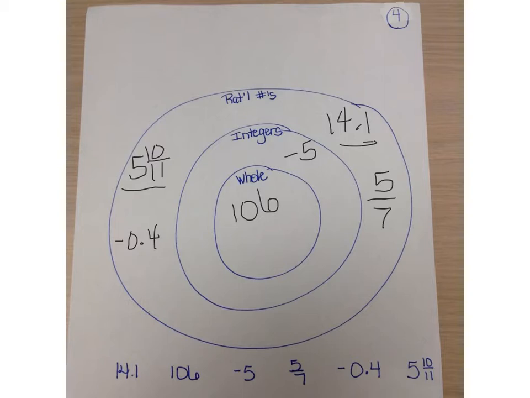14.1 is just rational, and 5/7 is just rational. Now, -5 fits inside the integers circle and inside the rational number circle, so it's going to be both an integer and a rational number. And then, are you ready for this? 106 fits in all 3 circles, so it is a whole number, an integer, and a rational number.